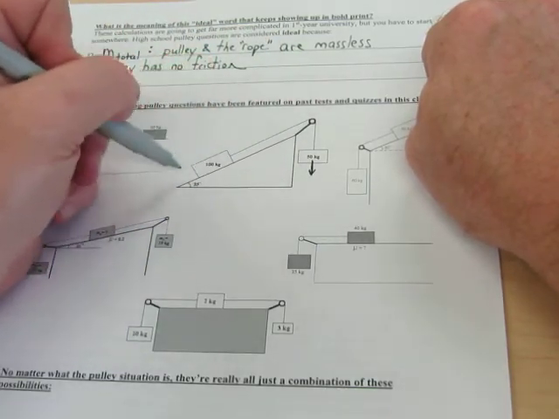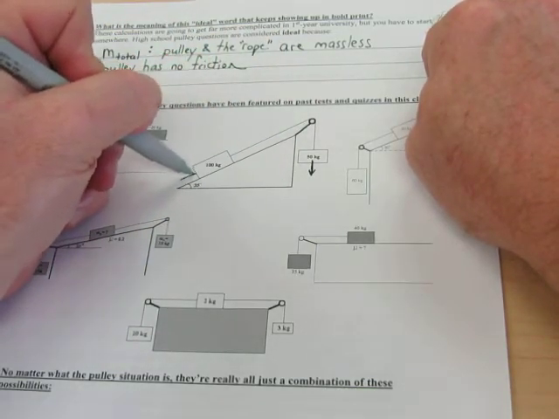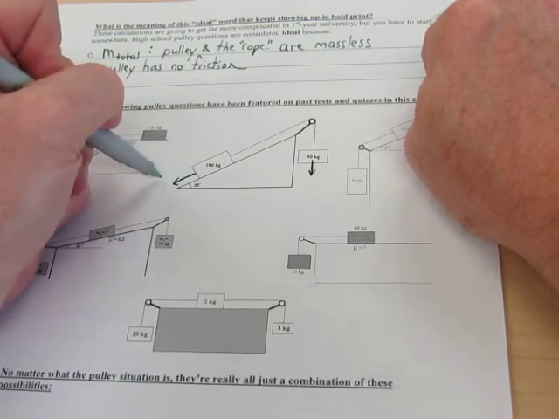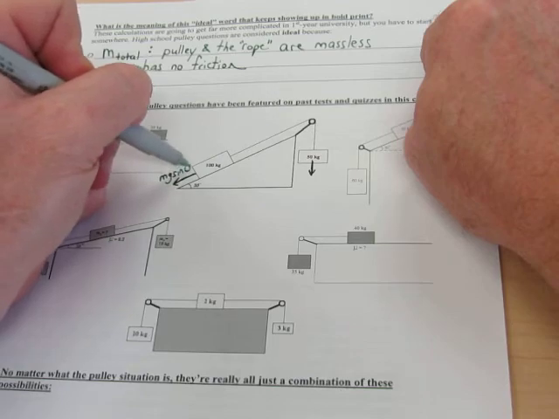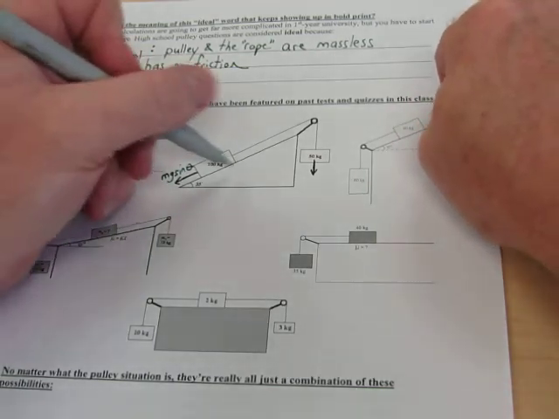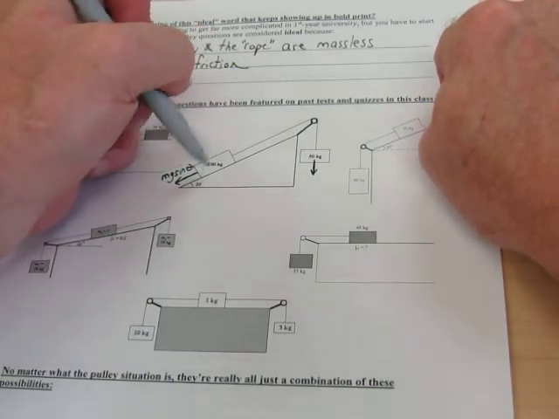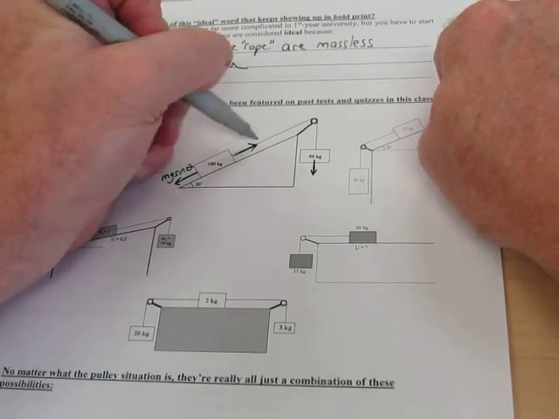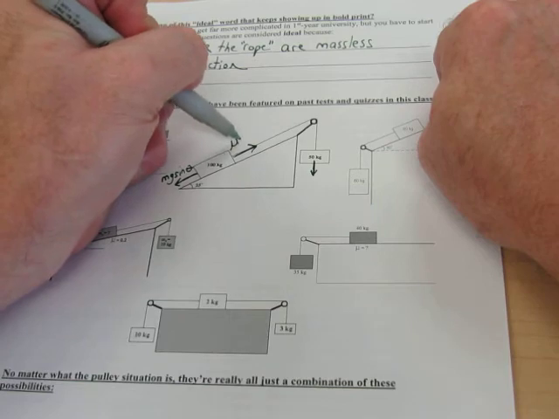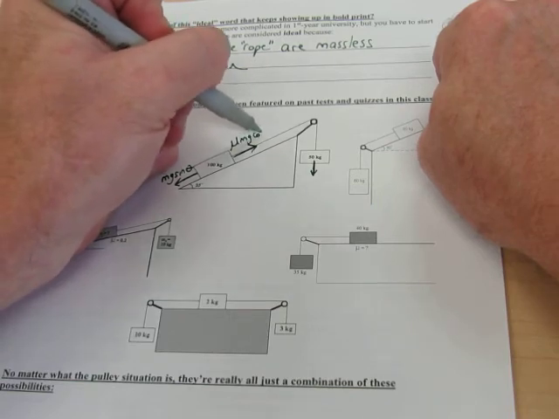Well, when you have masses on a ramp, you always have a force of gravity, but that force of gravity is the ramp version of gravity, mg sine theta. And you always have friction opposing motion. So if the 100 kilogram mass is sliding down the ramp, it's got a force of friction up, coefficient times mg cos theta.